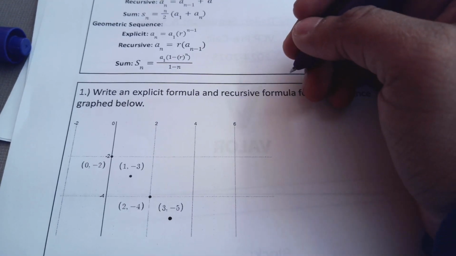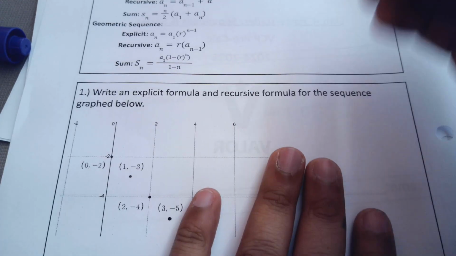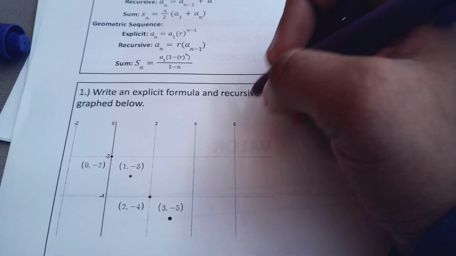So let's start with question 1. We're going to do this really quickly because it's going to be a long video. Okay, already wasted 20 seconds. Okay, cool. Explicit formula and recursive formula.